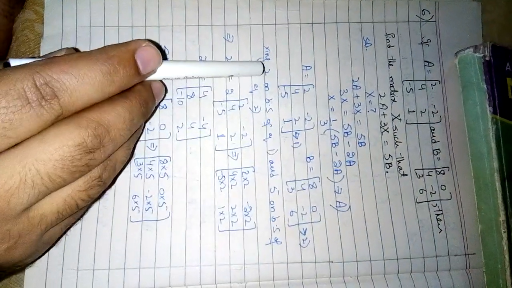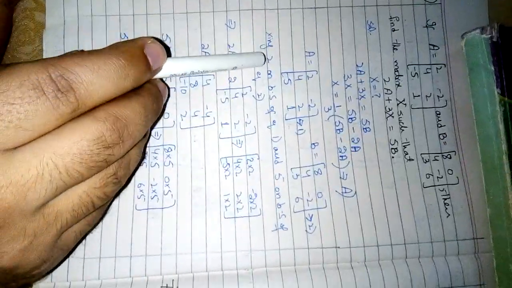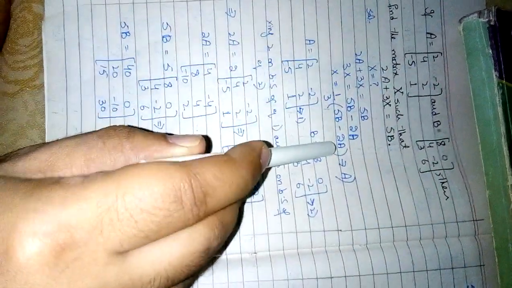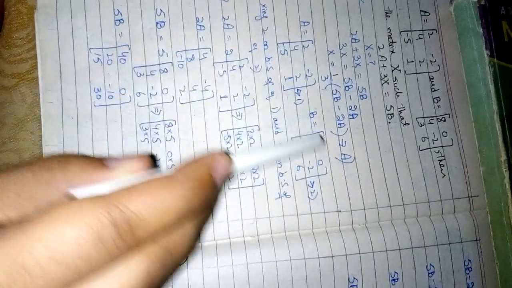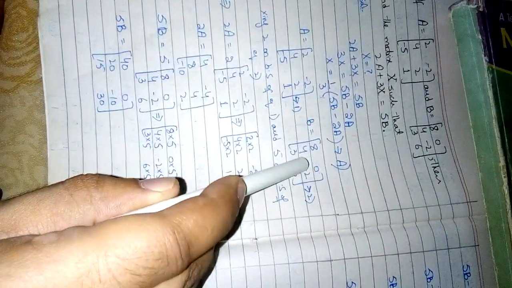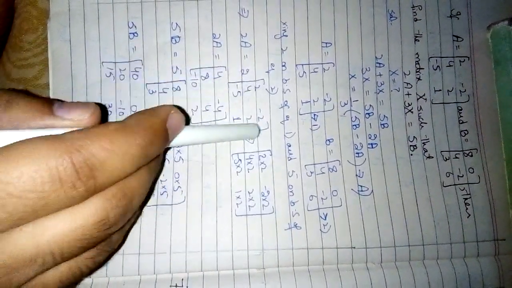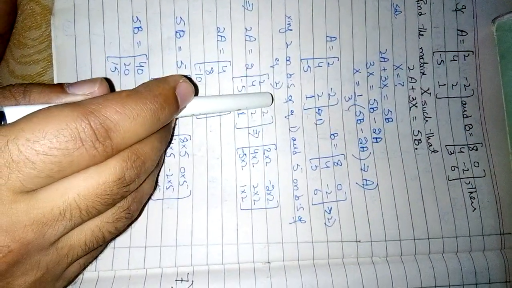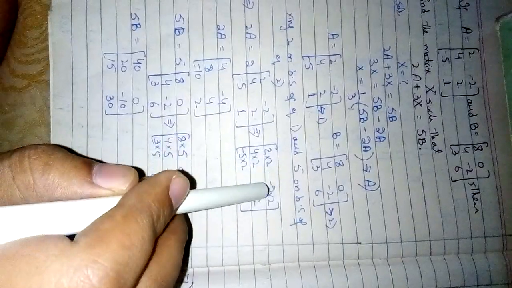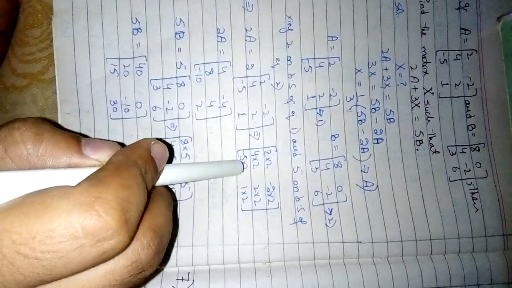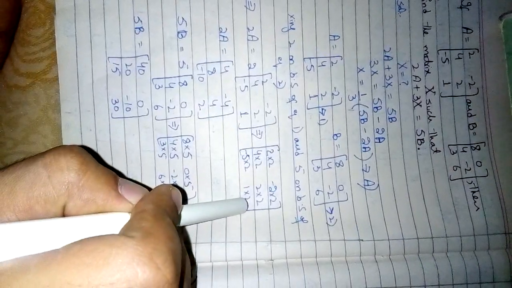For this, I will write the statement: multiplying 2 on both sides of equation 1, this will be converted into 2A, and 5 on both sides of equation 2, that will be converted into 5B. So for 2A, 2 will be multiplied with each and every element of matrix A. 2 multiplied by 2, negative 2 multiplied by 2, 4 multiplied by 2, 2 multiplied by 2, negative 5 multiplied by 2, and 1 multiplied by 2.